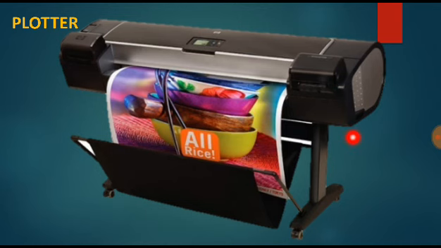Now this is how the plotter looks like. It's also used in making hard copies, but as we can see, the paper we have in the plotter is bigger than the ones we have been using in the printer. So this is how the plotter looks like.